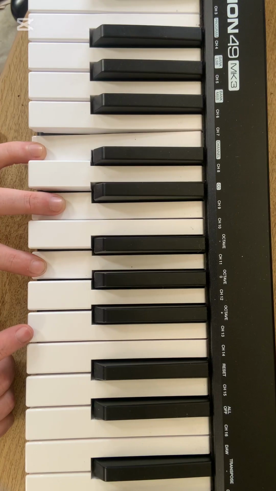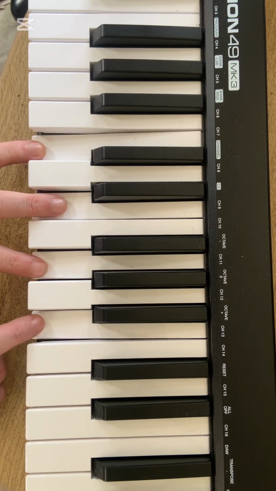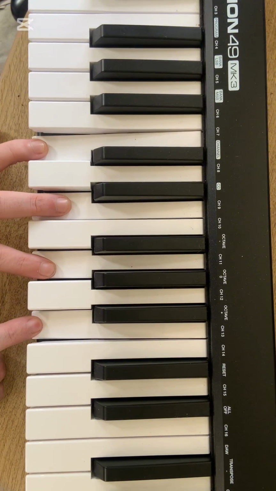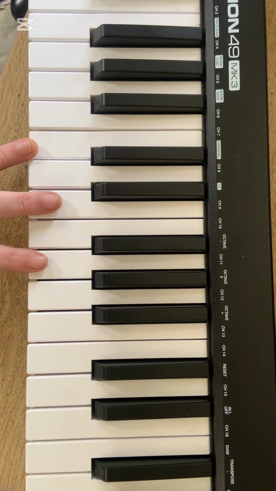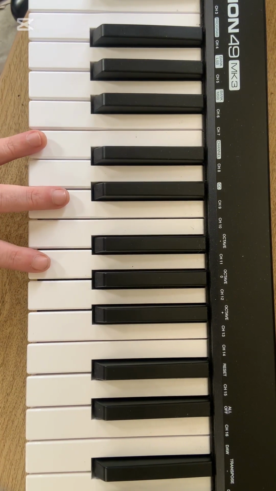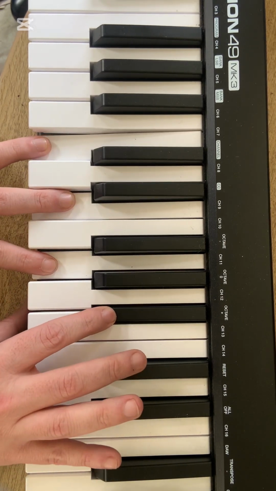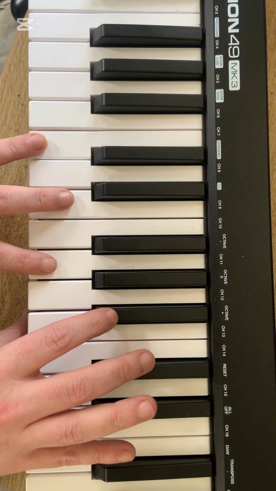And then for the C major 7, you add the 7. And then next is the dominant 7. So you just flatten the 7 for that one. So instead of that, it becomes this. So that's the dominant 7.